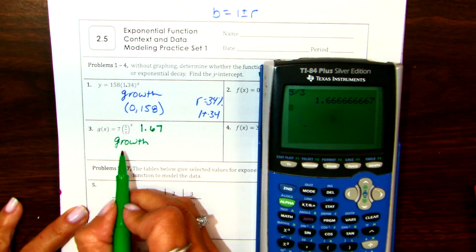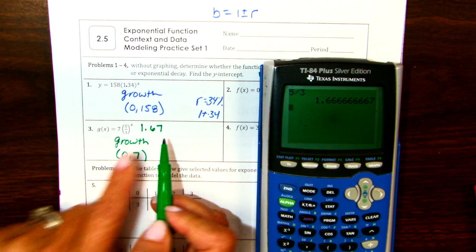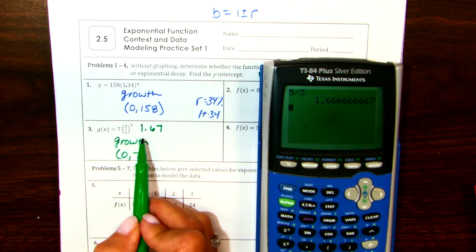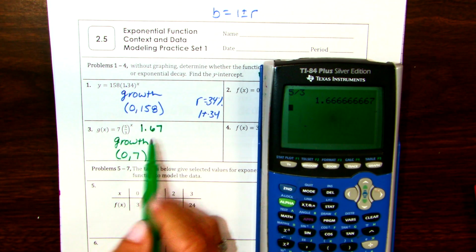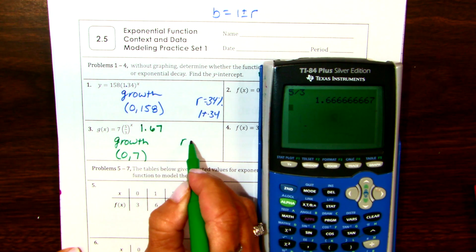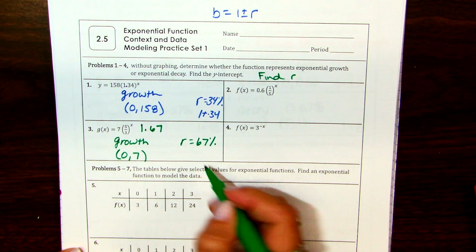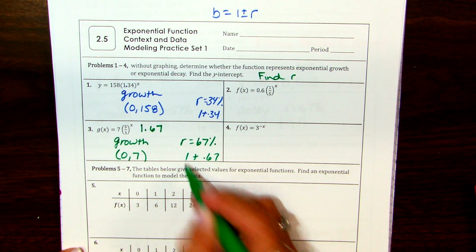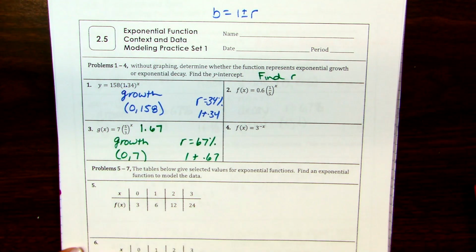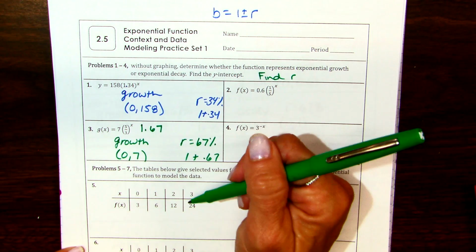So y-intercept is 0.7. When I change it to a decimal, you could clearly see that that was growth. That's greater than 1. What would our r have been? 67%. Because you would have changed it to 0.67 and added it to 1 to get your b value. So growth is easier than decay.